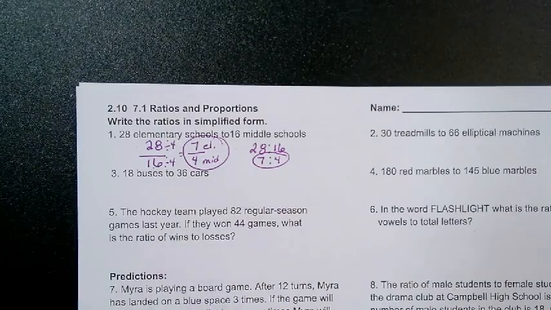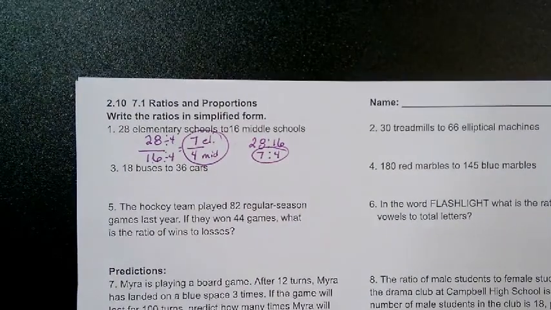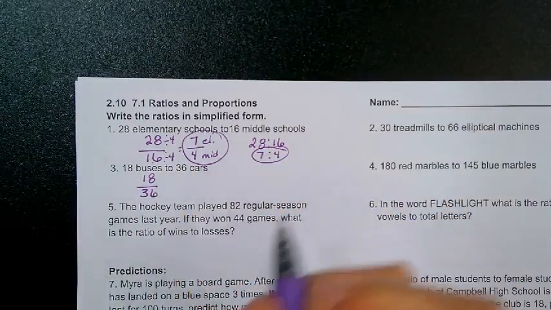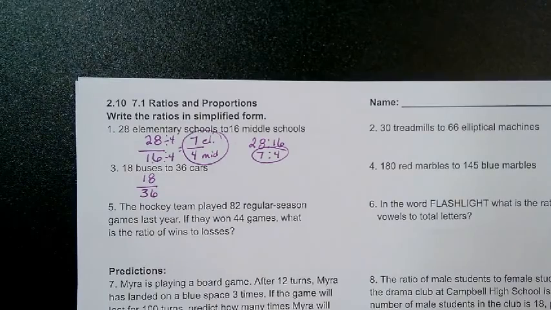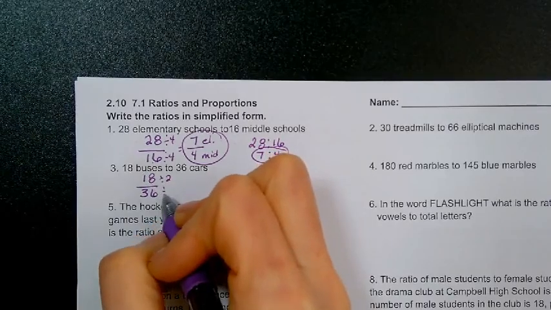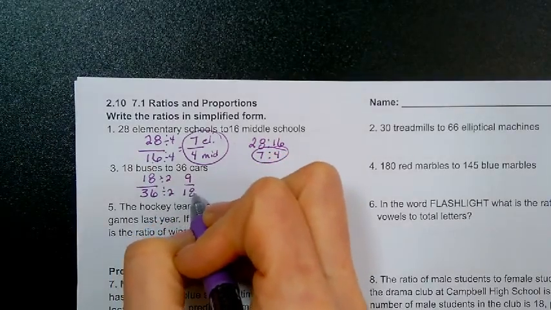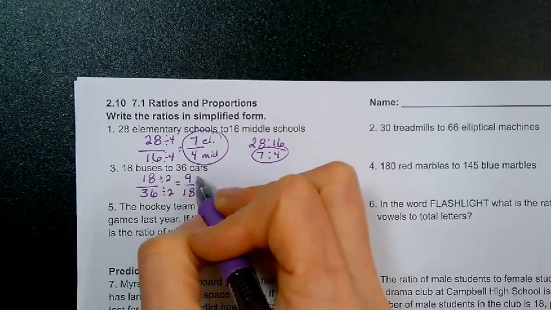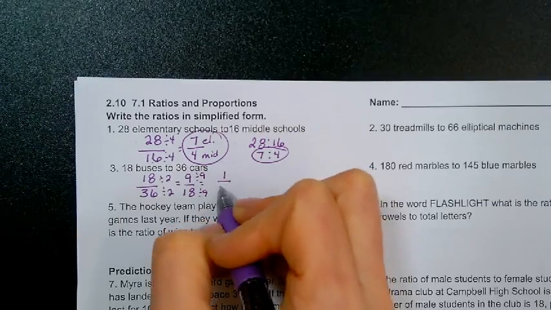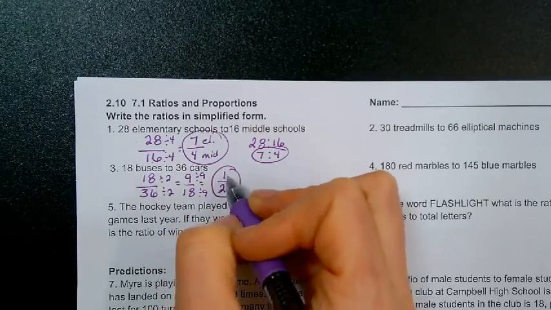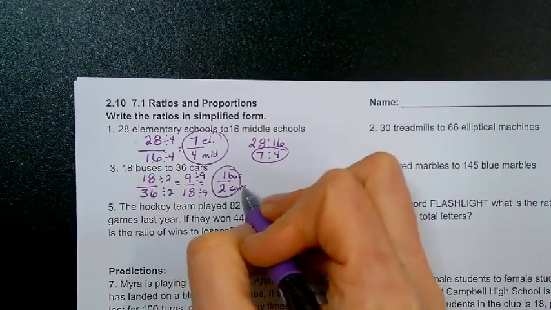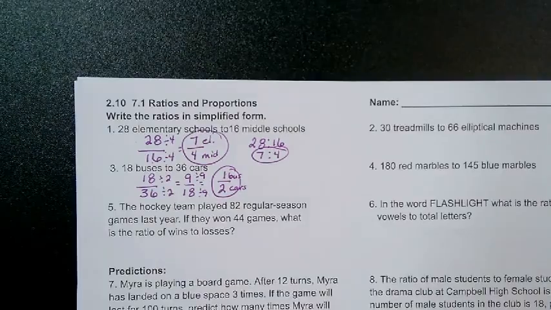Okay, number 3. 18 buses to 36 cars. Now, if you don't know a common factor in there, you could just start dividing by 2. Divided by 2, divided by 2, that's 9 over 18. Well, I know 9 goes into both of those. This is divided by 9, and this is divided by 9. So 1 over 2. 1 bus for every 2 cars. Sometimes it's helpful to put those labels on there. There's 1 bus for every 2 cars.